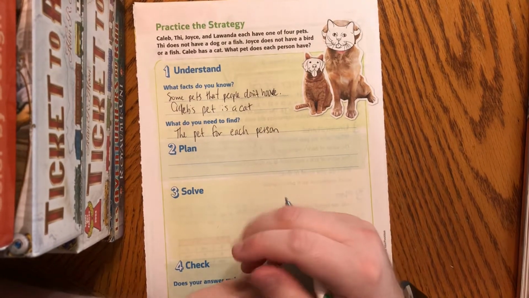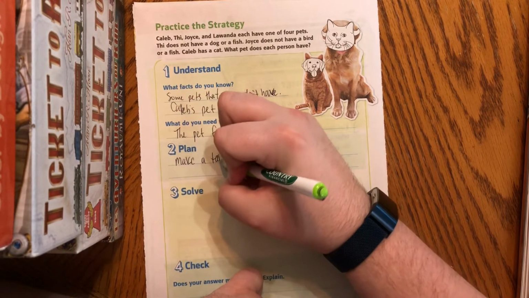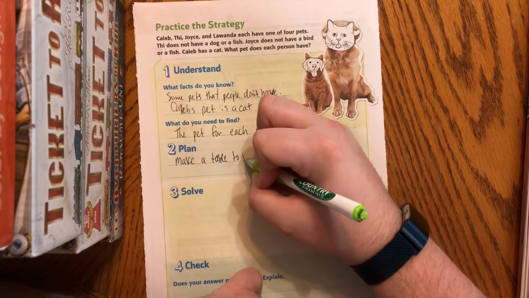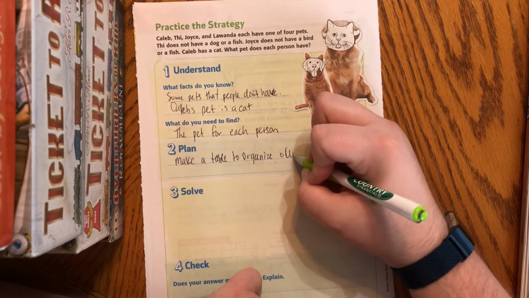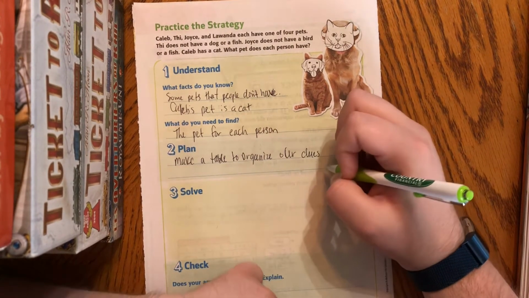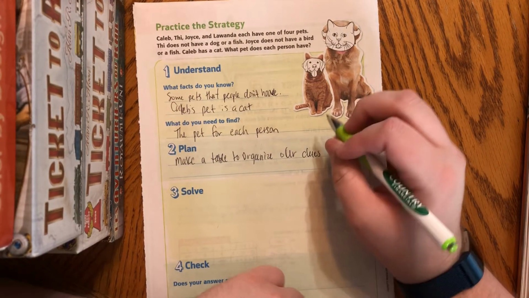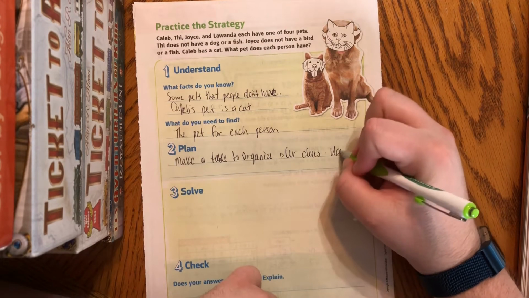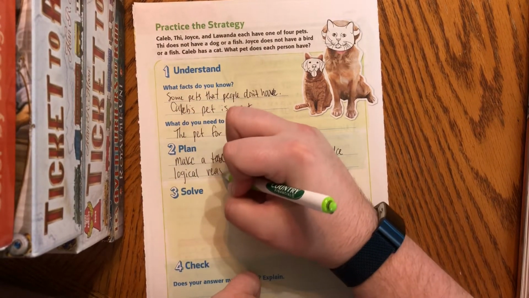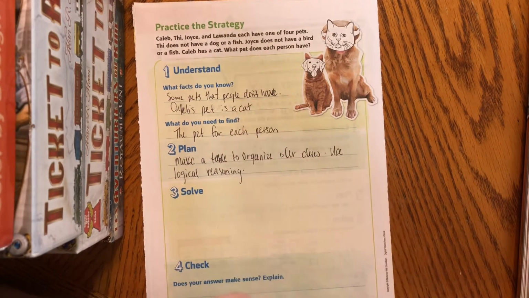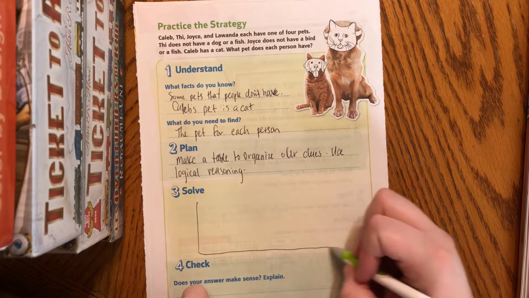So what's our plan? We're going to make a table to organize our clues. And we're going to use logical reasoning. Okay, so to draw our chart, we need to draw a big rectangle.